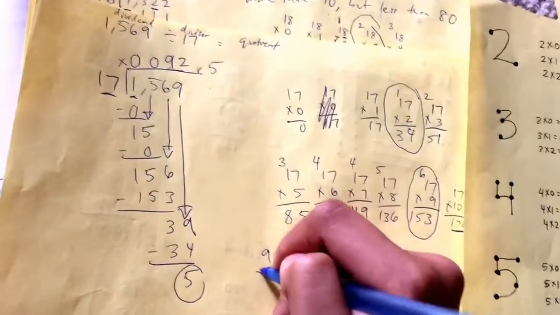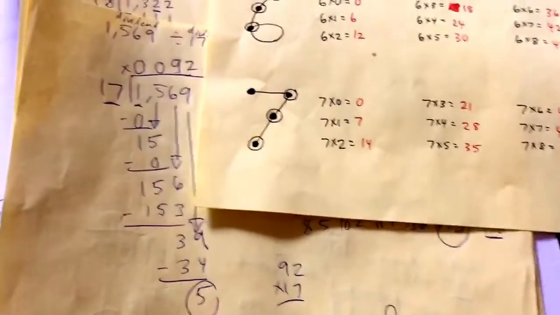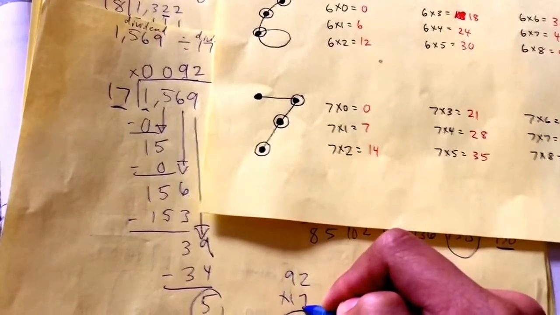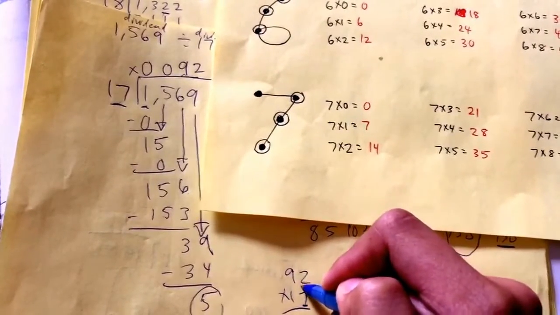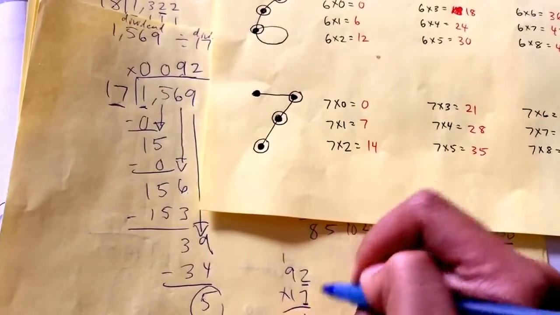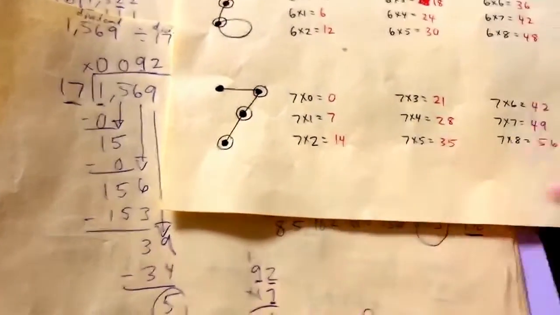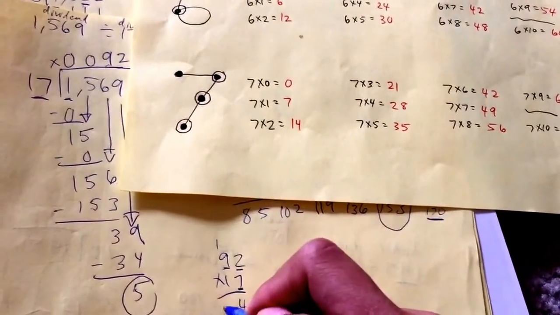So 92 times 17. We're going to use our 7's cheat sheet for this. And we're going to start multiplying everything by the bottom right number, which is 7, and everything on top. So we're going to start with 7 times 2. 7 times 2 is 14. Regroup the 1. And we're going to do 7 times 9. 7 times 9 is 63, plus 1 is 64.